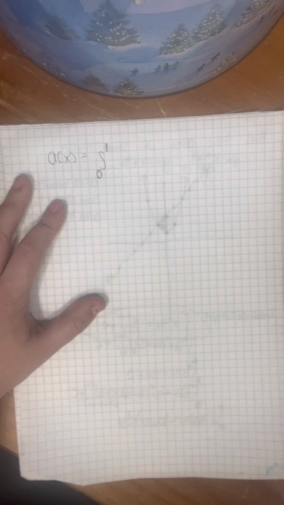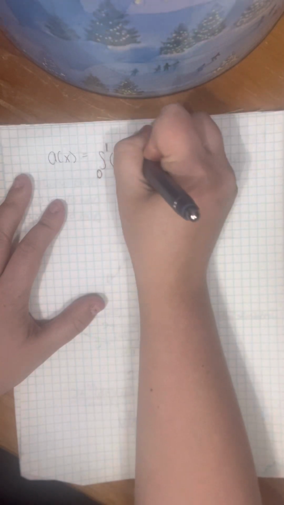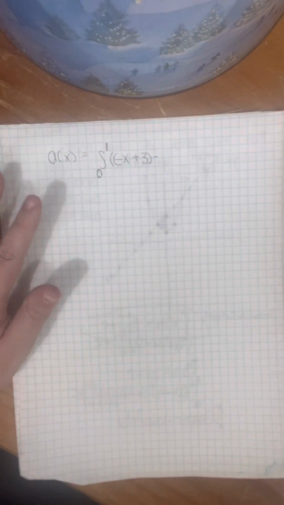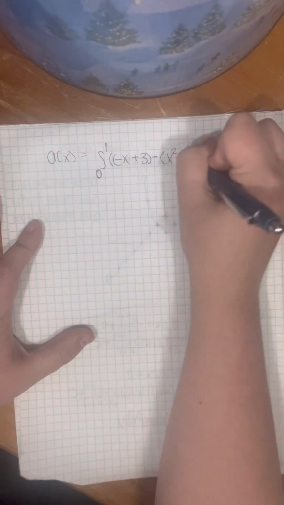The upper one would be the one that is above things, and things are below of it, and that would be the y equals negative x plus 3. That's the area below, so that makes it the highest one. So that's going to be negative x plus 3, and we're going to want to minus the other one, which is the lower because the area is above it, x squared plus 1.